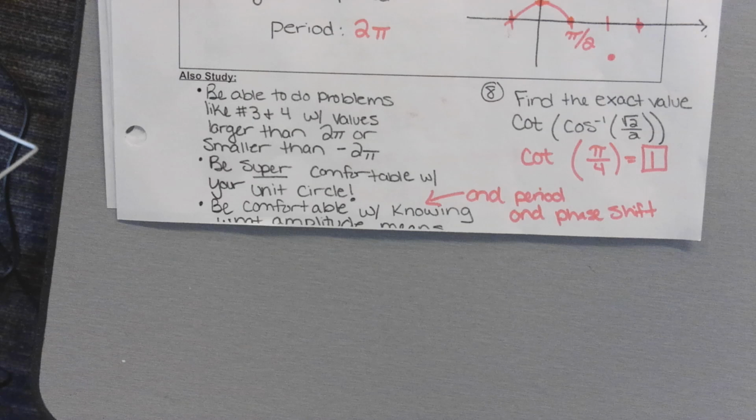Be comfortable with knowing this says amplitude. Would you be able to find the amplitude? Remember, the only graphs that have amplitude are sine and cosine. The rest of them don't have that. Do you remember the amplitude is the number out front of everything? So for example, if you had y equals 3 cosine of 4 theta. Okay, let's pretend this is our problem. Let's talk amplitude. What's my amplitude? 3.